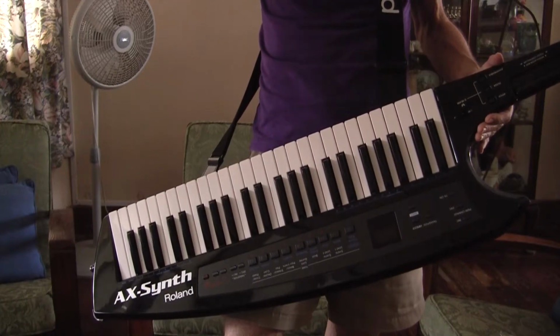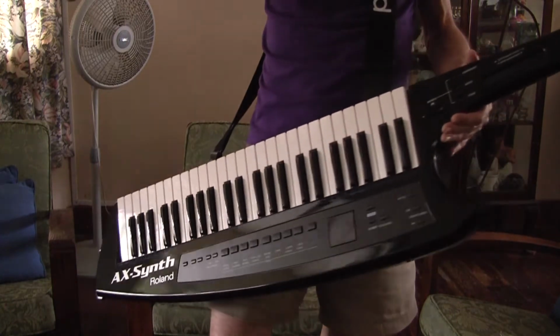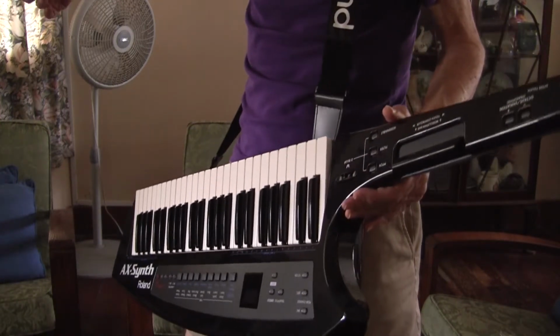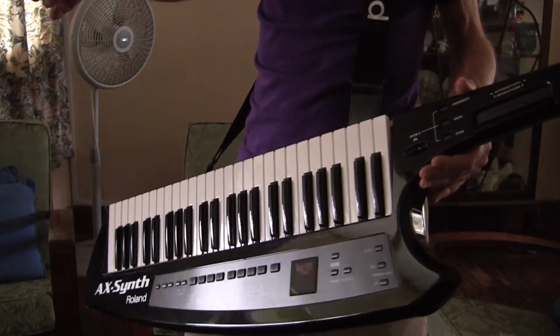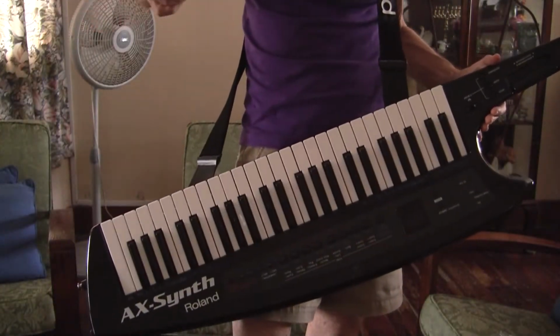You can potentially replace any or all of the sounds with your own custom creations, and I think that's the best aspect of it. If you like to be able to create your own sounds, this is definitely the way to go.